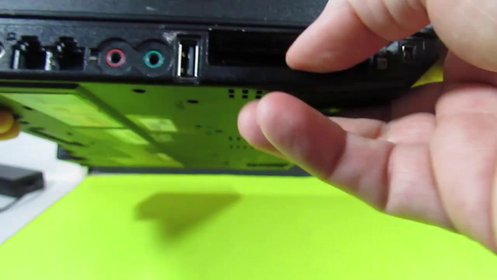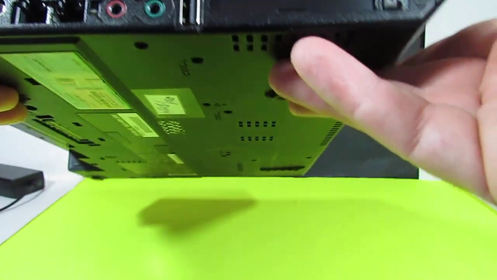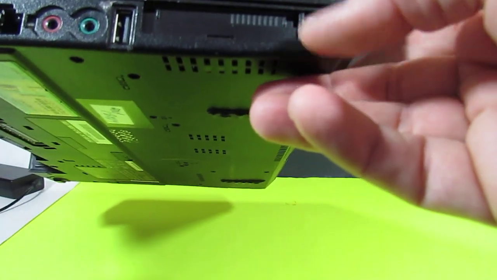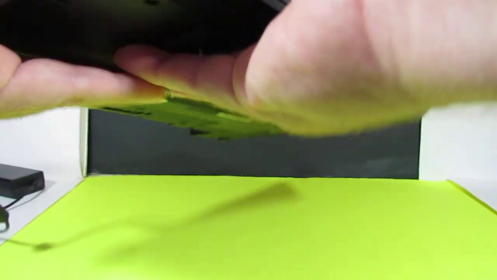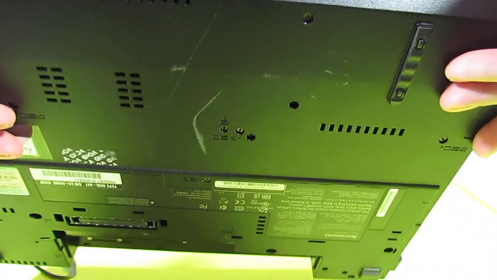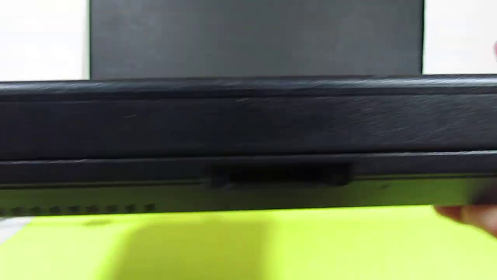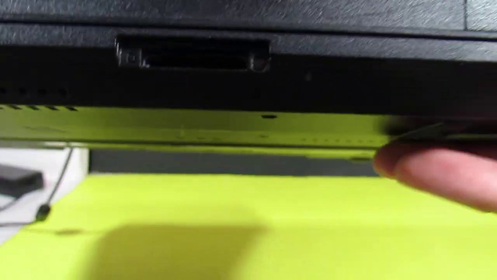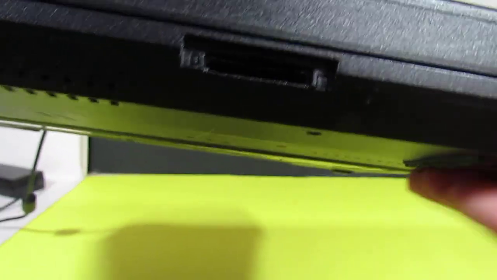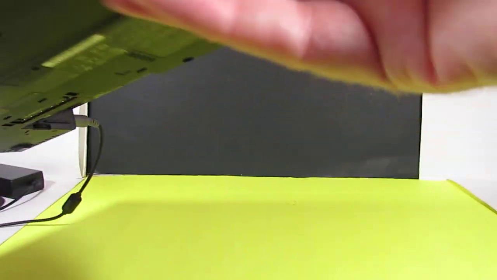This would be the card bus slot, PCMCIA. This is your FireWire right there. And you have some kind of card slot here. I use it for my camera, so I should know what it is. It's a card within a card sometimes.